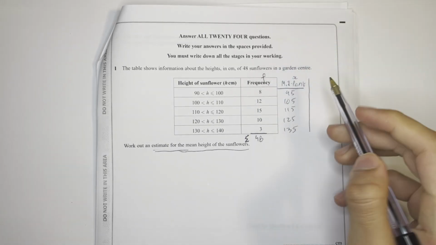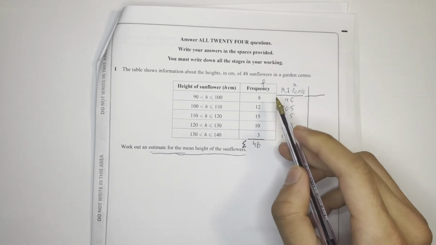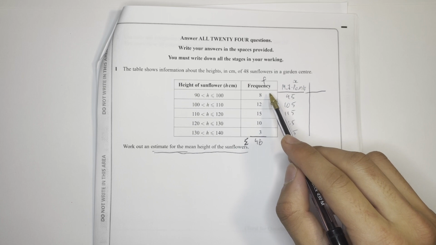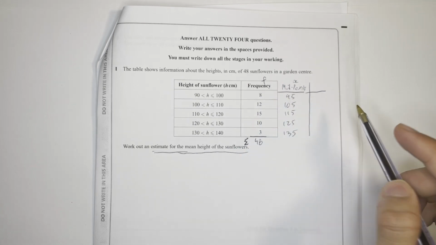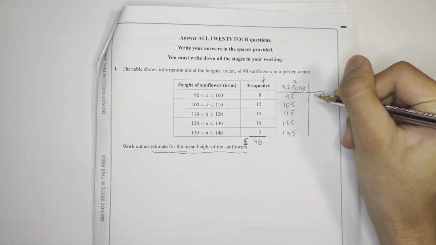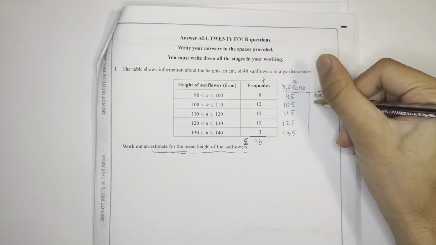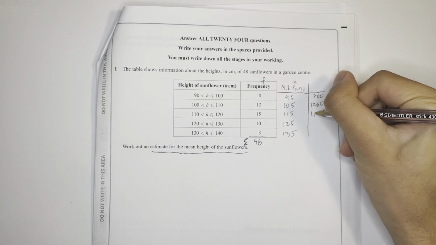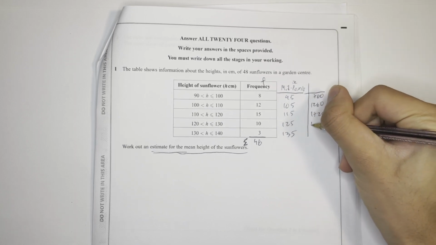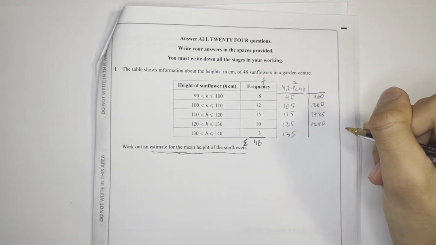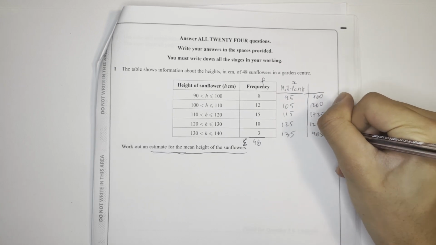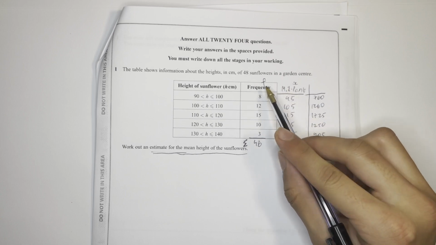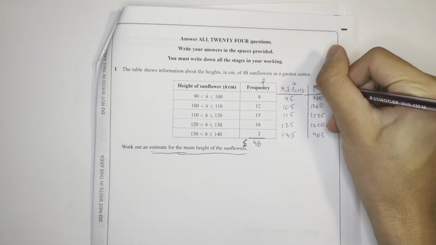And then the next thing which you have to do is multiply the frequency by the midpoint of each group. So you would do 8 times 95 to get 760. 12 times 105, which gives you 1,260. And this gives you 1,725, 1,250, and finally 405. And this is called fx, because we're multiplying f by x.